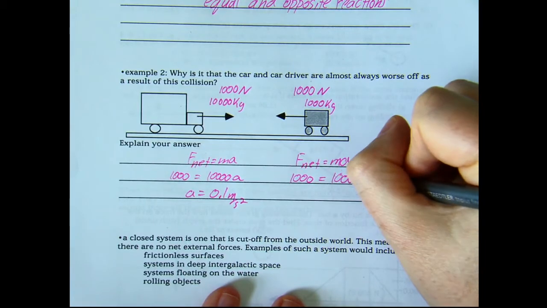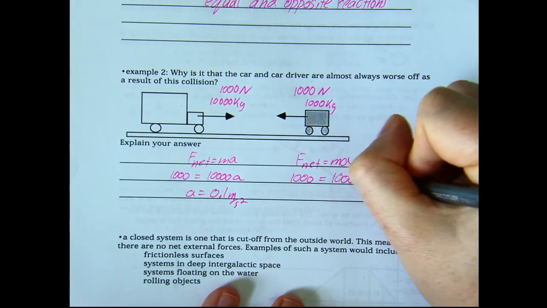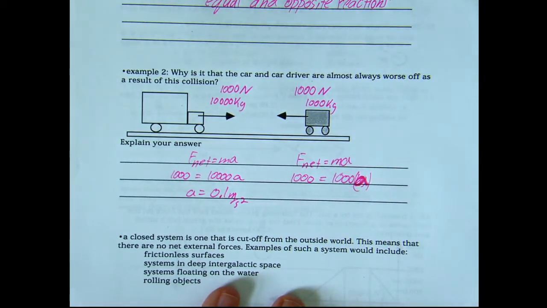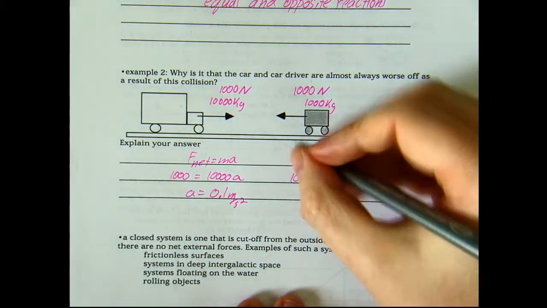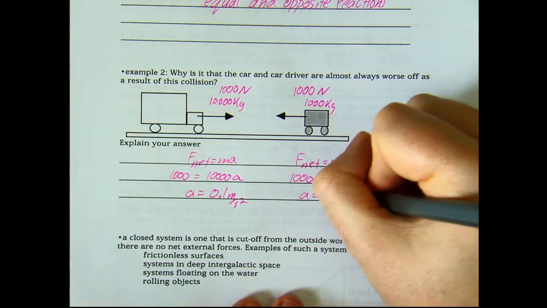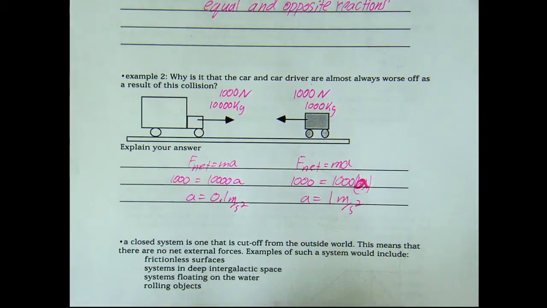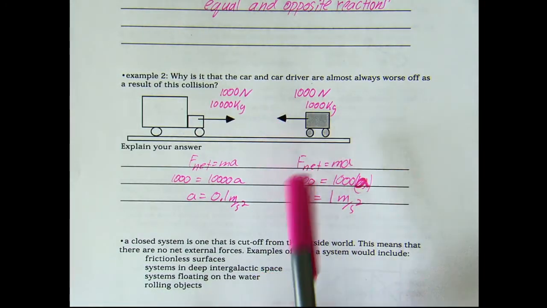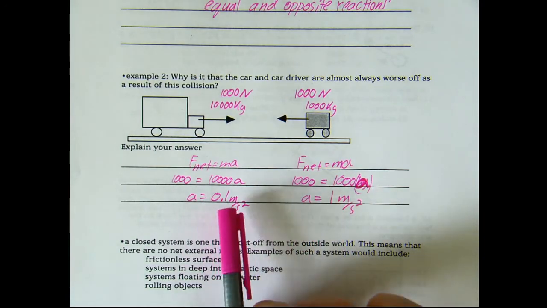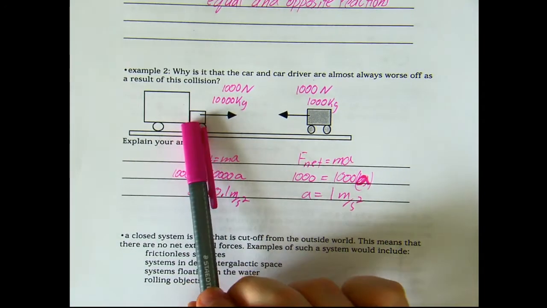Well, I'll say 1,000 A. Sorry, that should be an A. So 1,000 divided by 1,000 is 1, so my acceleration in this case is 1 meter per second squared. Obviously my numbers are skewed, but we can see here that the acceleration of my car, slowing it down, is 10 times larger than for my van.